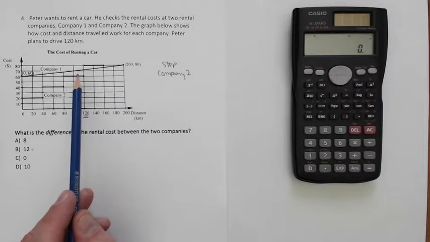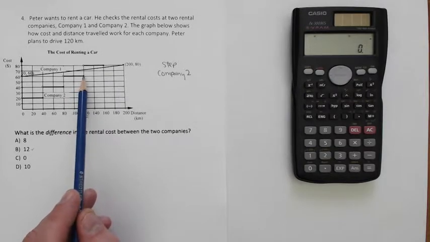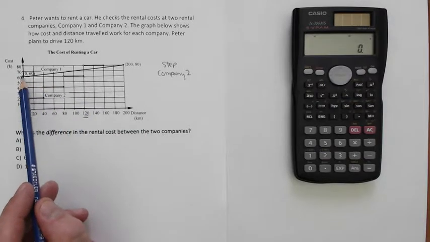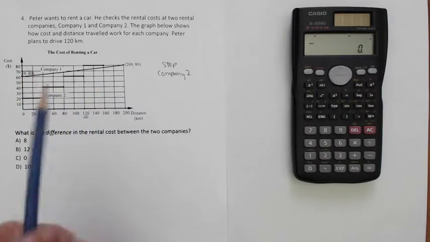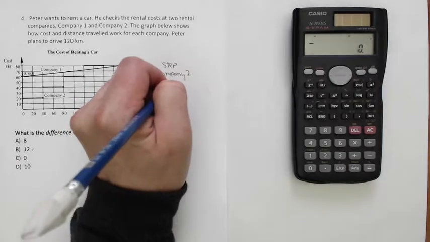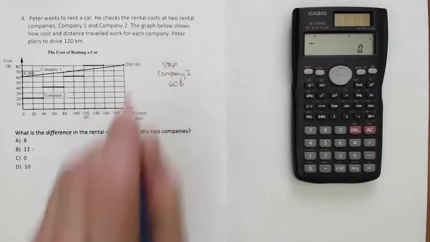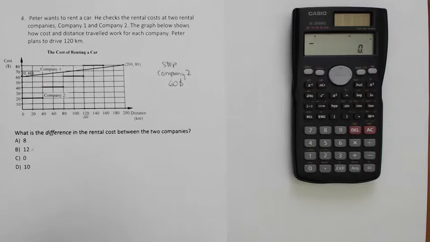So that's on Company 2, that's Peter's cost. And that cost corresponds to $60. So Peter, if he uses Company 2, is going to pay $60. Just read the graph. That's all you have to do.